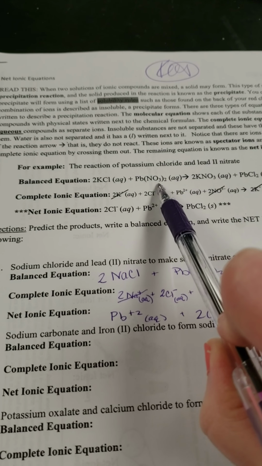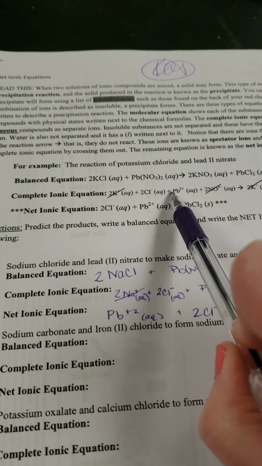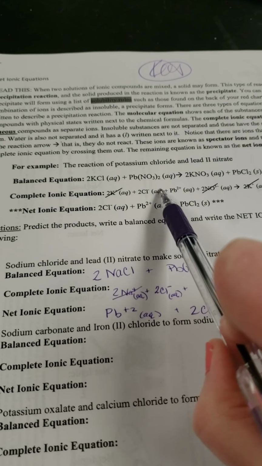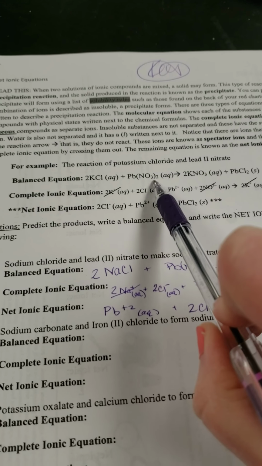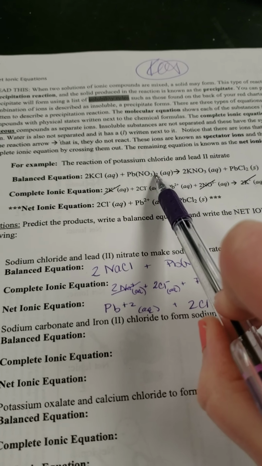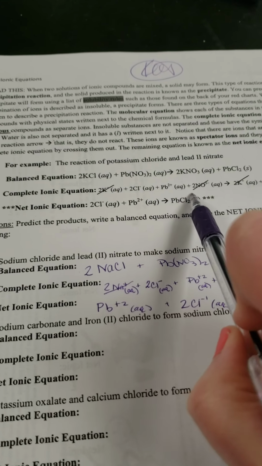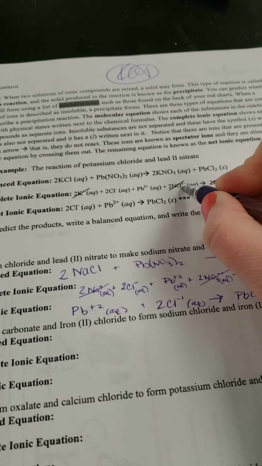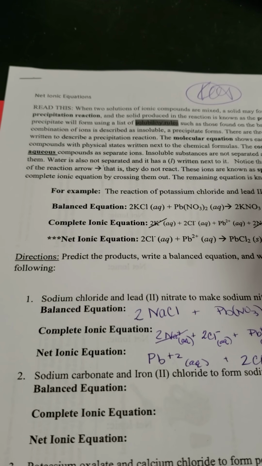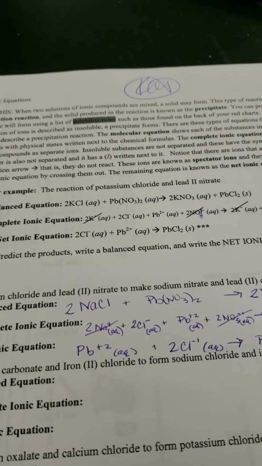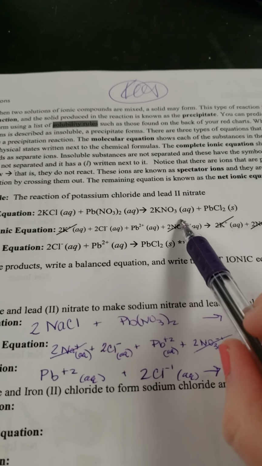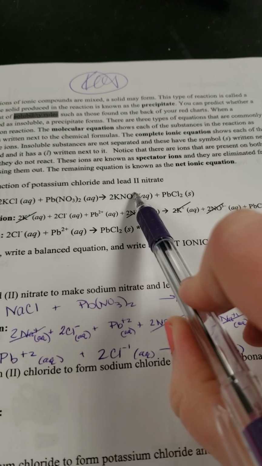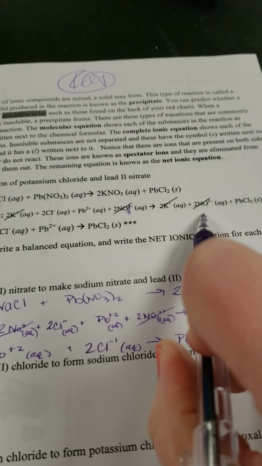Same thing here with our lead(II) nitrate that breaks apart. When it breaks apart, it breaks into 1 lead(II) ion. That's why I have Pb+2. And it breaks apart into 2 nitrate ions. So this is a small little typo on our paper here. This should be NO3 with a -1 charge. All right. And then over here we see this one was aqueous, so we have 2 potassium ions and we have 2 nitrate ions, both of them again aqueous.